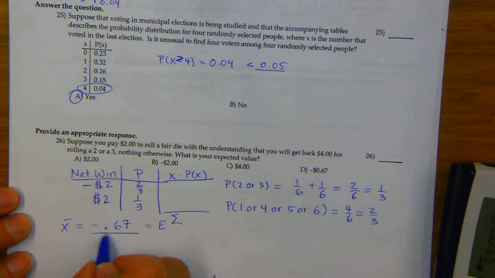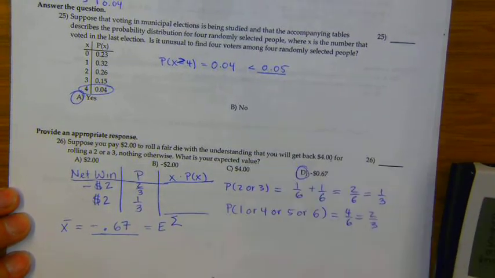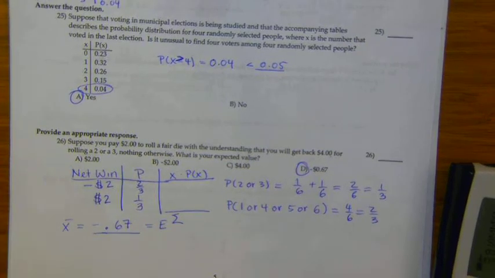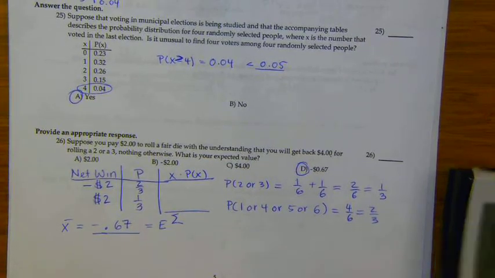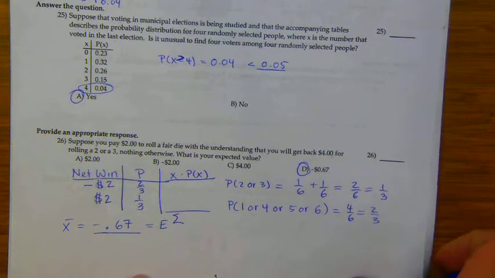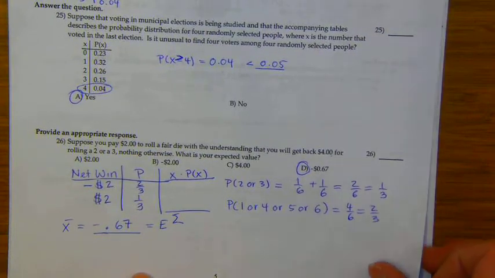So what does this mean? Well, first of all, D is the answer over here, but it also means that this is not a fair game. So on average, when we play this game, we lose about 67 cents, which obviously favors the bank and not us. So that's one thing to consider when you're playing this game. All right, let's move on to the last page.